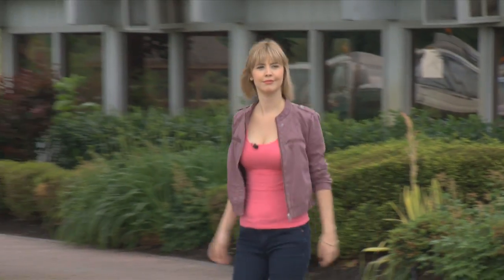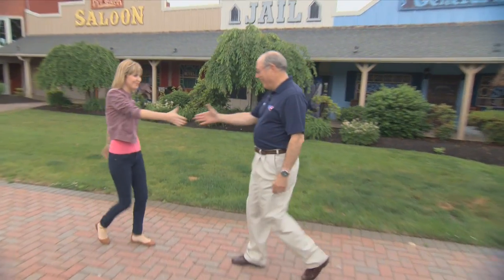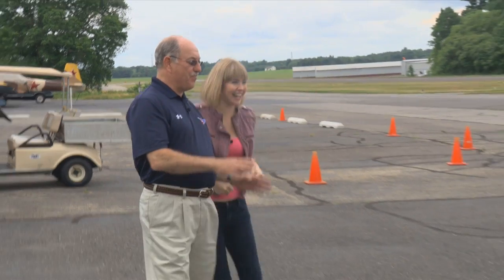I'll be flying with pilot Bob McCabe. He's been flying for almost 30 years, and he'll be my instructor today. To get started, Bob's explaining the plane's mechanics.